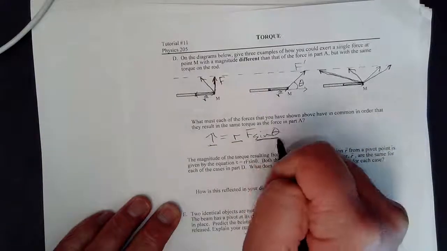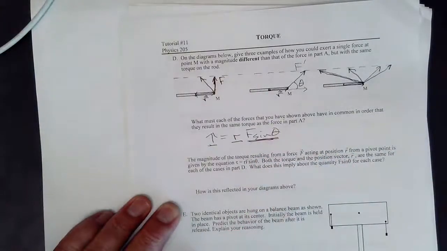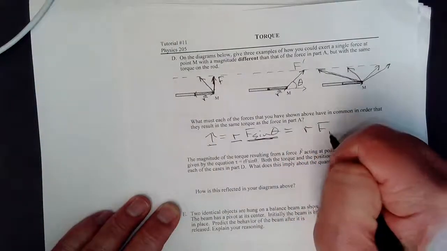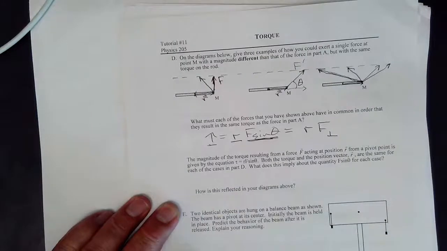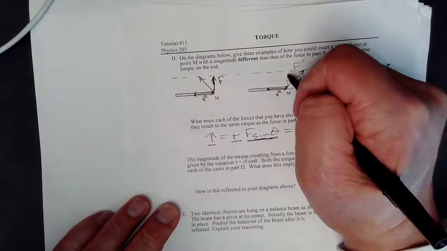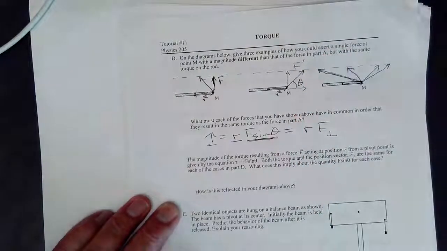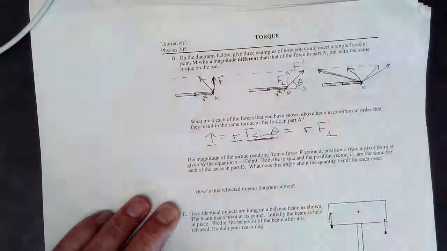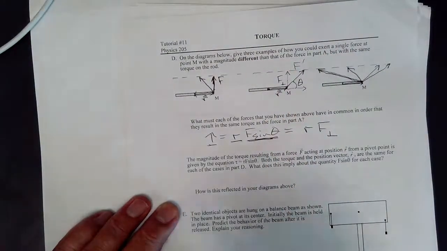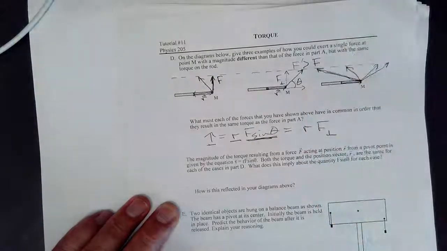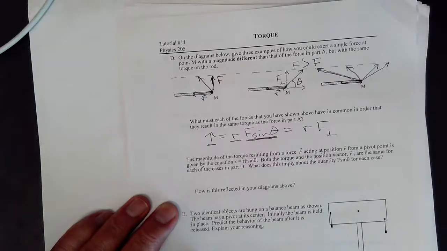And F sine theta we can call the perpendicular part of the force, or the part of the force that is perpendicular to the position vector. We'll call that F perp. Okay, so you see that even though F prime is greater than my original F, F perp is equal to my original F. And so I get the same torque.